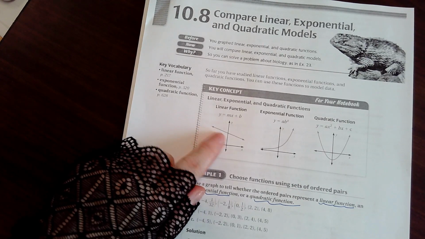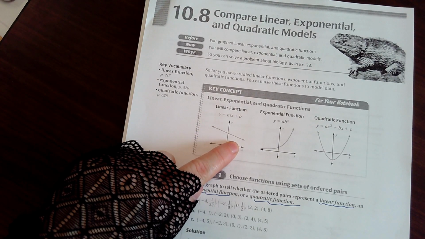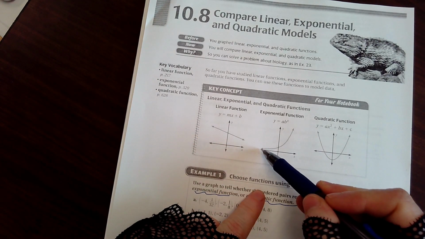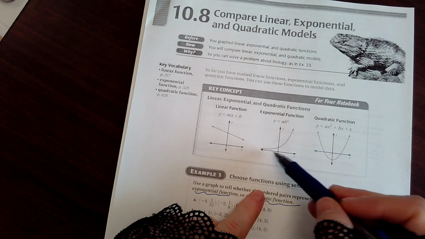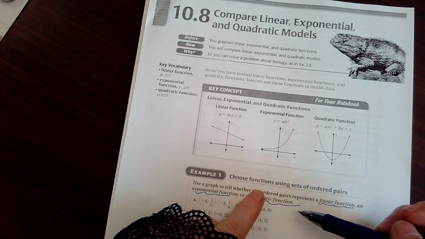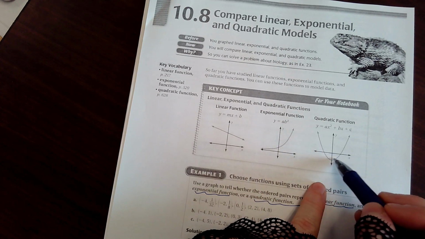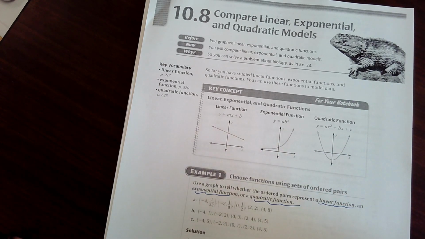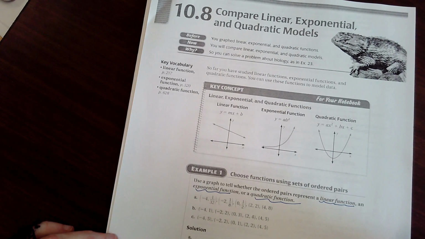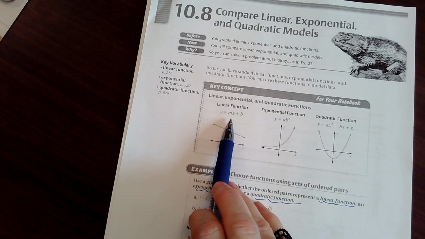Obviously this is a line, so it's linear. Exponential, you can see the way it curves and increases, or it can decrease, normally fairly fast. And then the quadratic, you can see the symmetry. It has a vertex and it's equal on each side of the vertex. So they look very different, and the form that you write them in is very different.